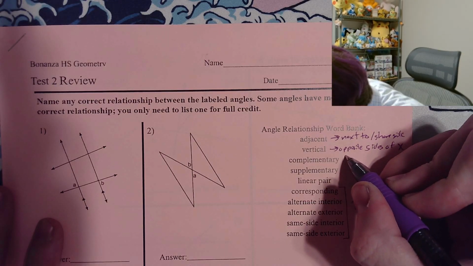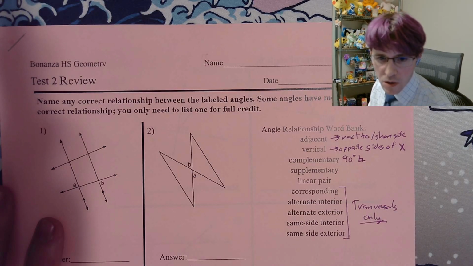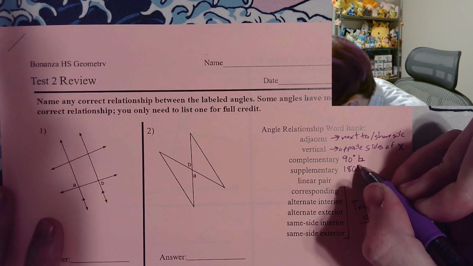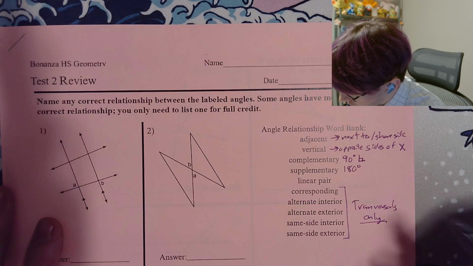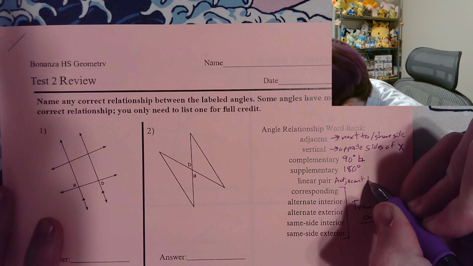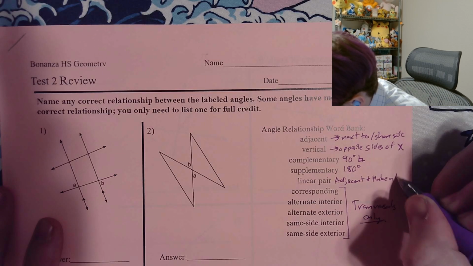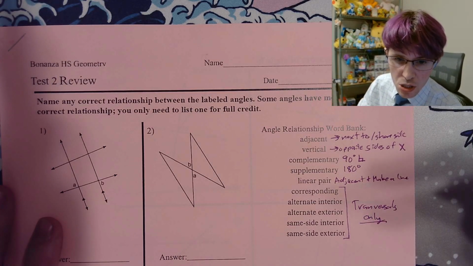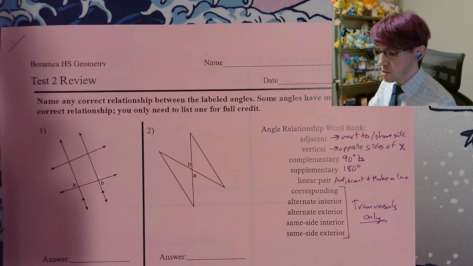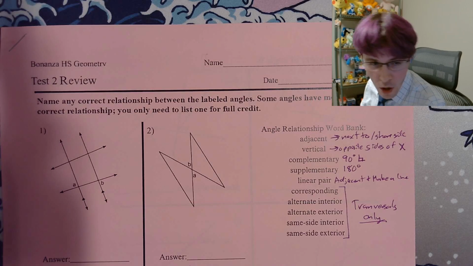Complementary means that they add up to 90 degrees. Remember, you'll always see a little box for those 90 degrees questions. Supplementary adds to 180 degrees, and a linear pair is adjacent and makes a line. So it has to already be adjacent to start with, and then it has to make a line. So you might even argue that linear pair can't show up here because you could just answer adjacent on those ones, because it's name any correct. I don't care.